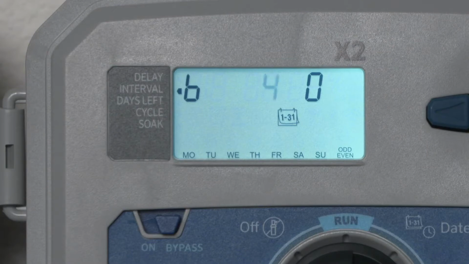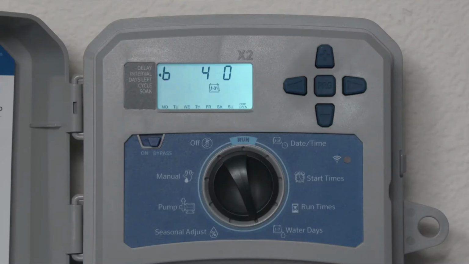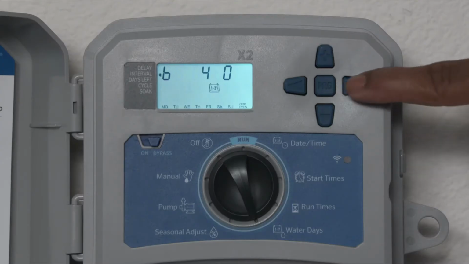At the bottom of the display, you will see days of the week, where you can cancel days that you do not wish to water. You can also cancel odd or even days from the interval schedule. In our example, we usually do yard work on Thursdays. We don't want to be surprised by the sprinklers, so we'll choose to water every 4 days but never on Thursdays.